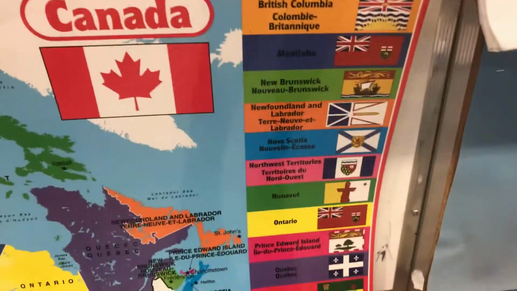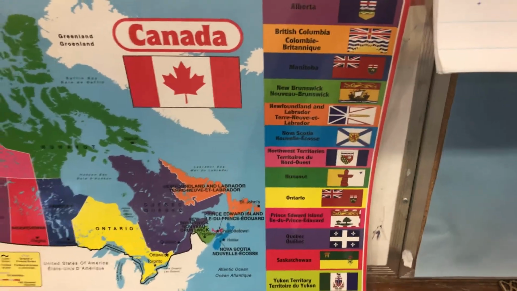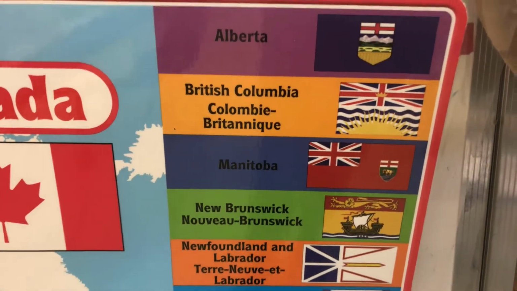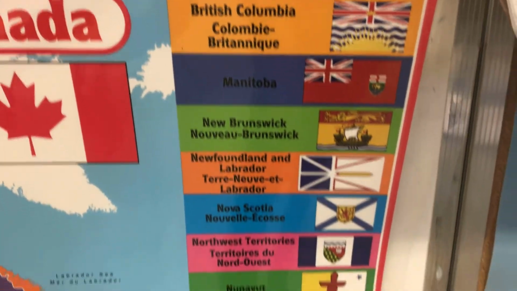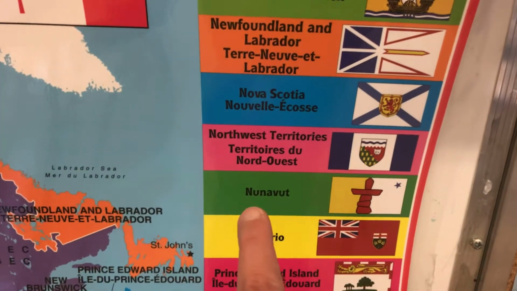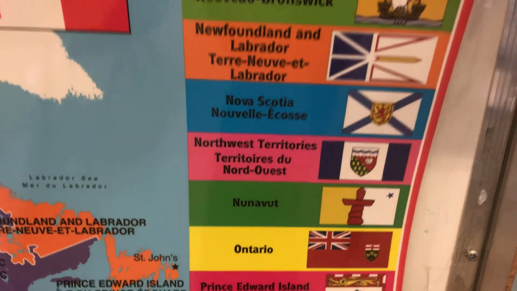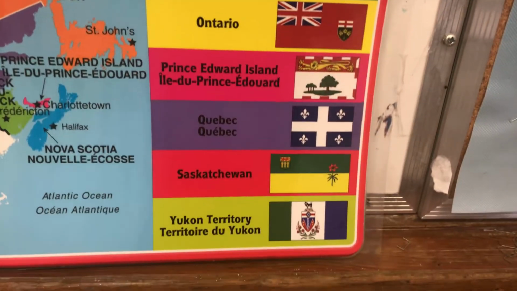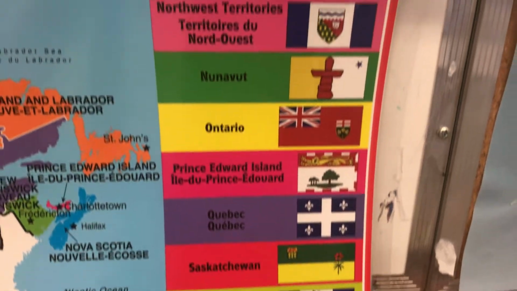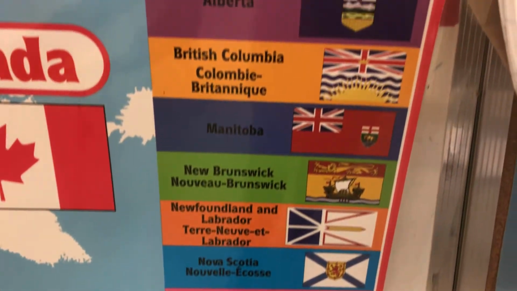These here on the side are all the flags for the provinces and territories. So each province and territory has its own flag. So here is Manitoba, that's our flag. And then kind of cool, remember I talked about Nunavut, and it has the Inuksuk for its flag. That's kind of beautiful. And yeah, so those are all the flags for the different provinces and territories. So kind of cool to see that.